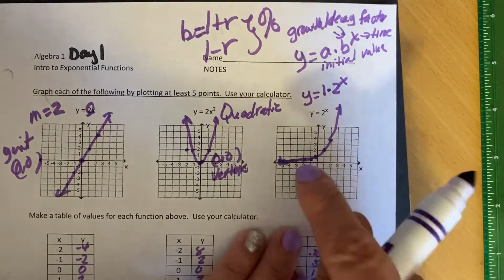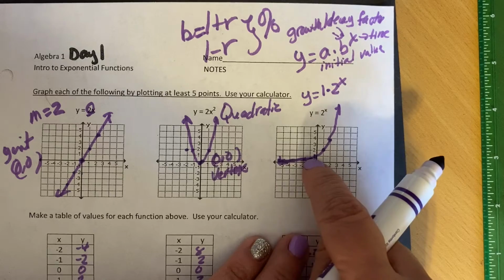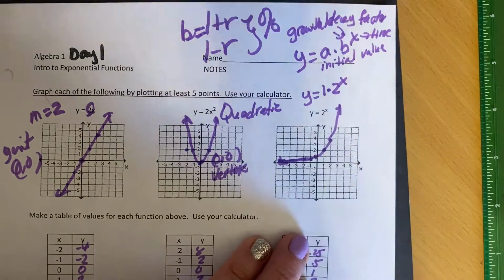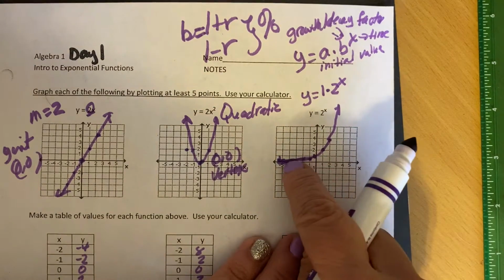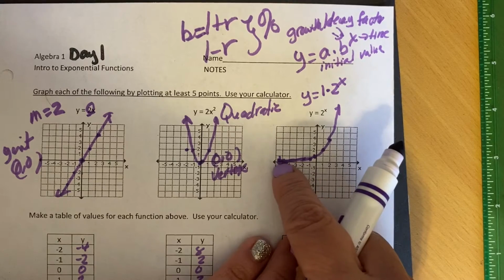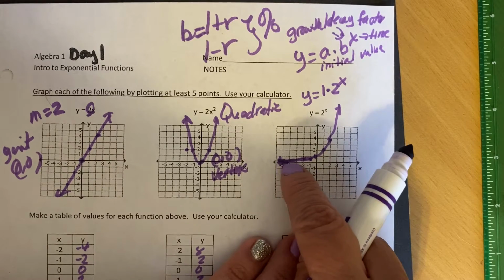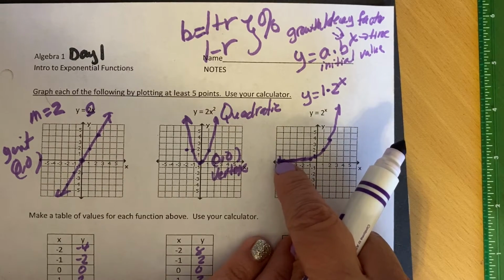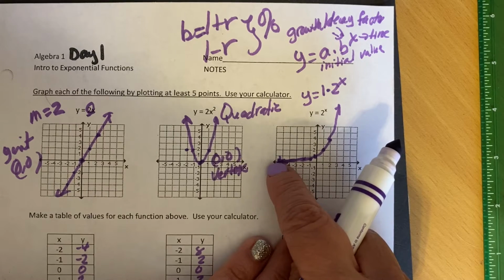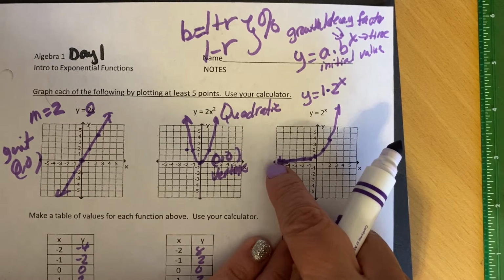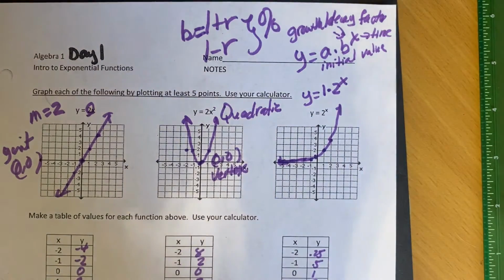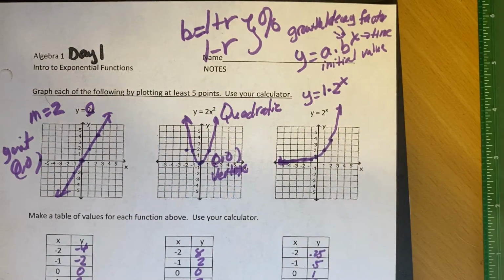And so this line right here, my exponential function y equals 2 to the x, is reaching towards the x-axis, but it's never going to actually get there. This y is constantly getting smaller and smaller and smaller, but it will never actually reach the x-axis. And so we have what we call the horizontal asymptote.